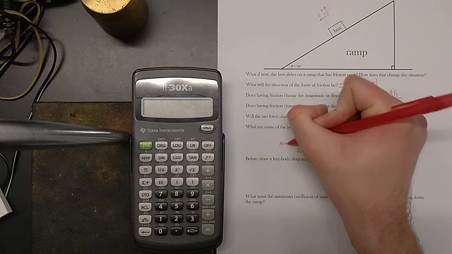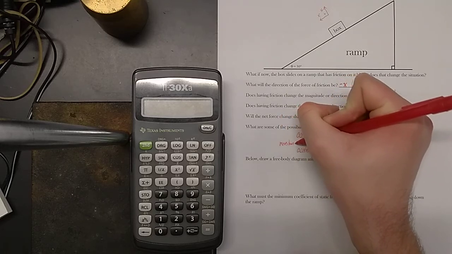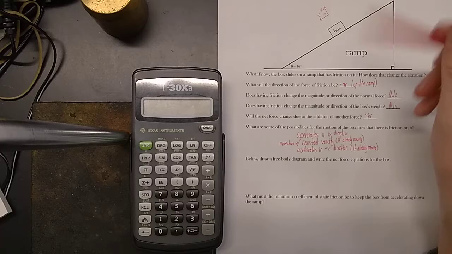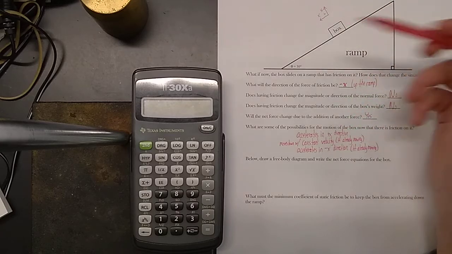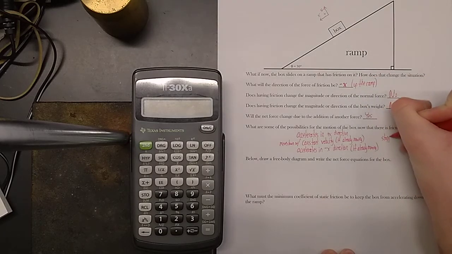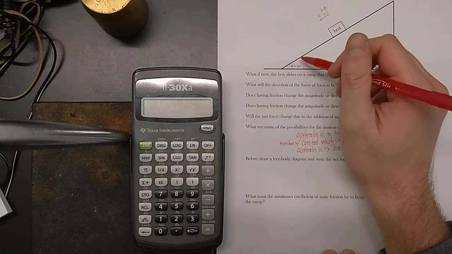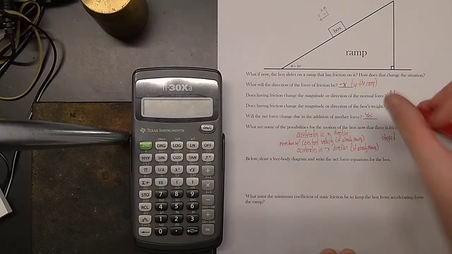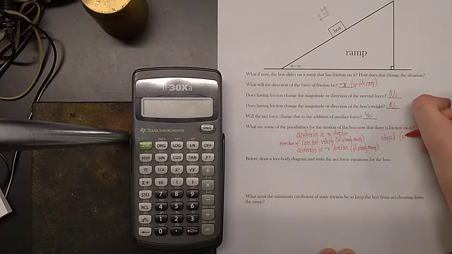I'm going to add that in. It moves down with a constant velocity. It could accelerate in the negative x direction if it was already moving. You could even have a situation where, if the box was motionless to begin with, friction matches the component of the force of gravity trying to pull it down, and it just remains stopped. It never moves.